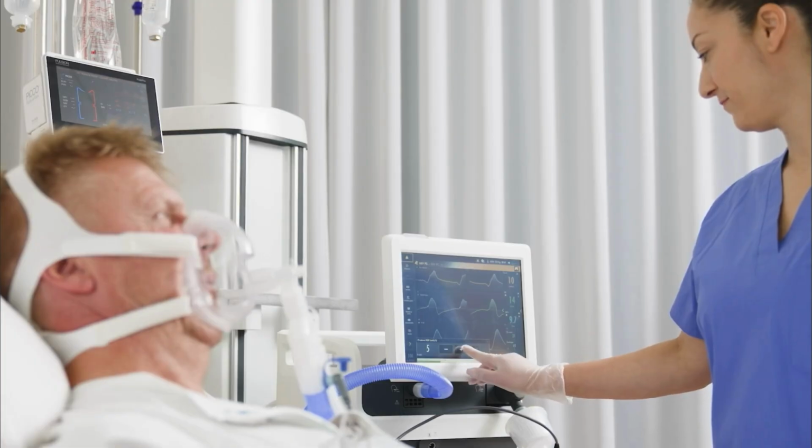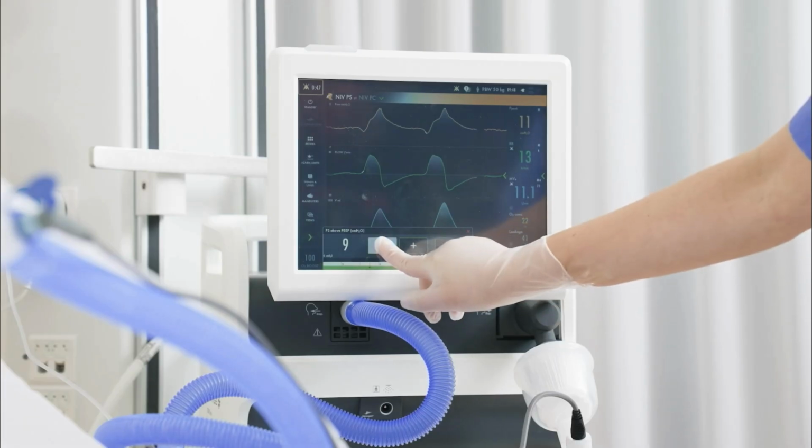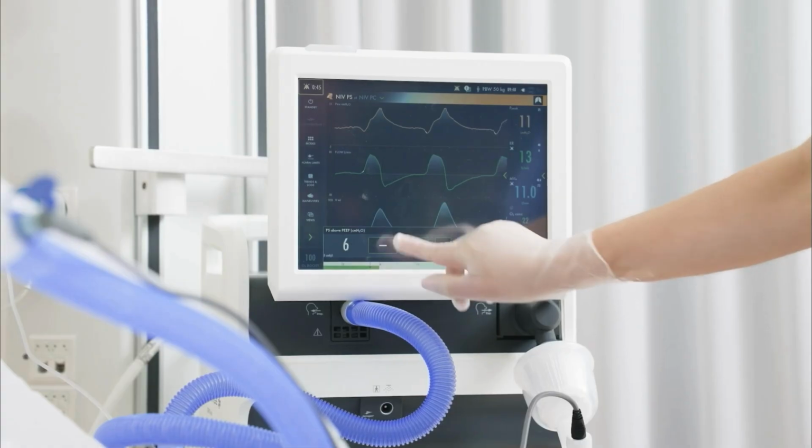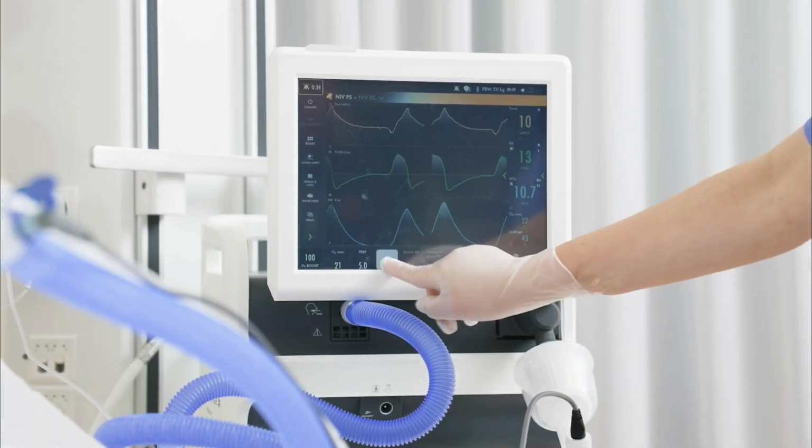By using the direct access, the settings can be quickly changed. Progressively increase the PEEP and the pressure support in small steps, giving the patient time to adapt.